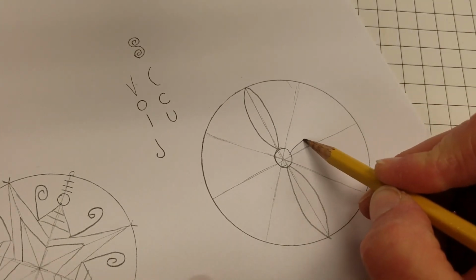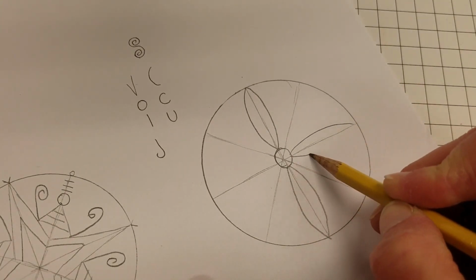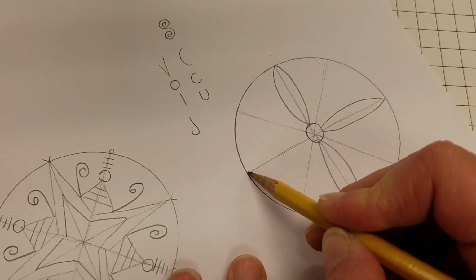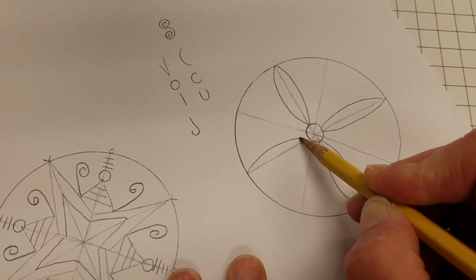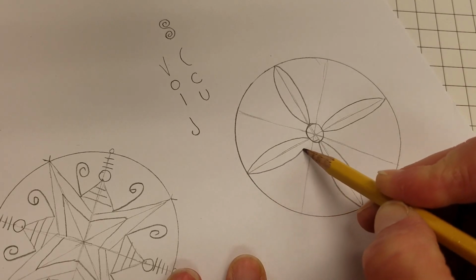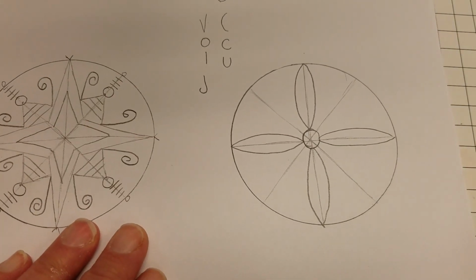And if you make a mistake, if you don't want to erase it, especially if you're doing this in marker, the best thing to do if you make a mistake is just make that mistake 4 times, and then it becomes an I meant to do it. All right, so now I've got a cool looking flower.